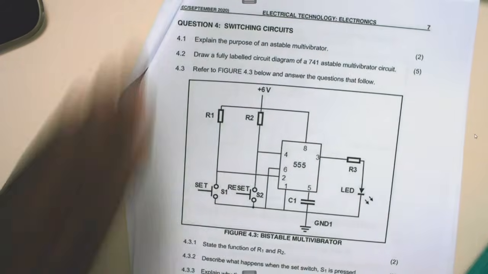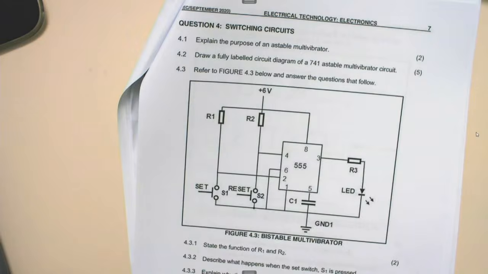It says, explain the purpose of an astable multivibrator. So in this case, the purpose of an astable multivibrator is that it generates a continuous series of pulses without the need of a trigger pulse. Remember, we said the astable multivibrator does not have any input. It produces a continuous low and high pulse in the output.